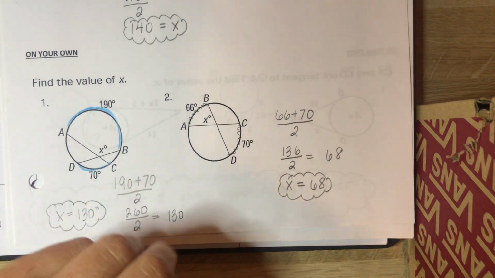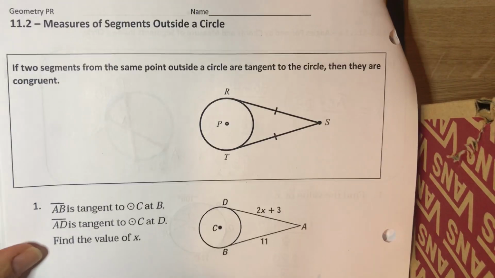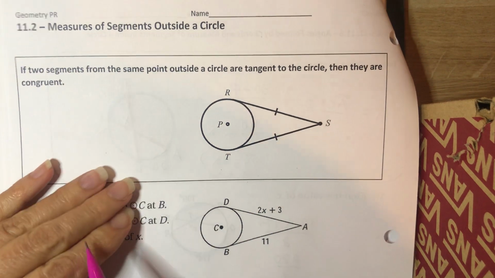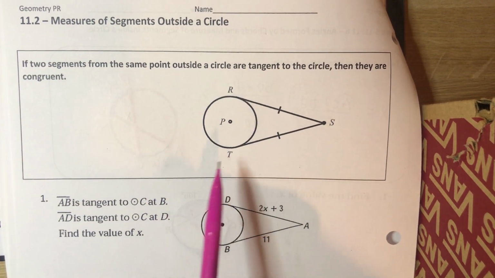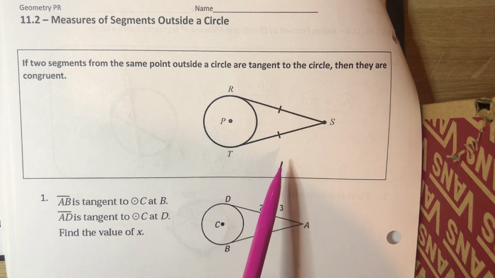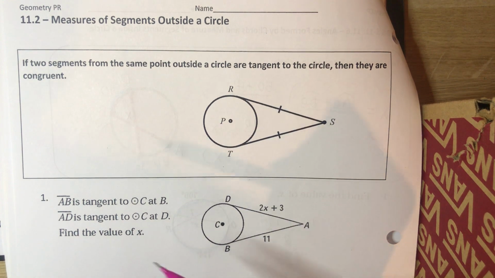All right, let's turn the page. The second part of our lesson is going to be the measure of segments outside of a circle. So when I look at a problem like this, I sometimes refer to these as the ice cream cone problems because it looks like an ice cream cone kind of on its side.